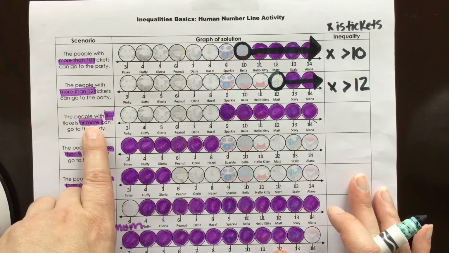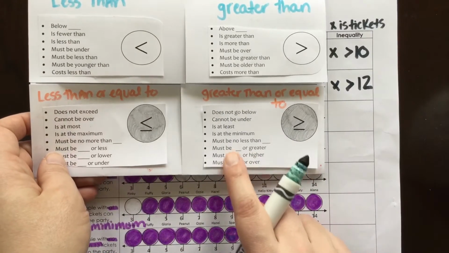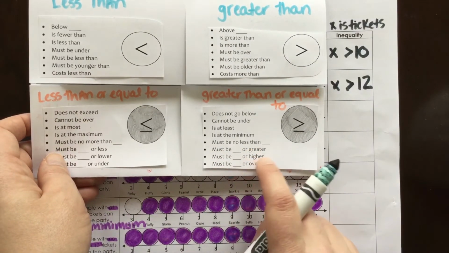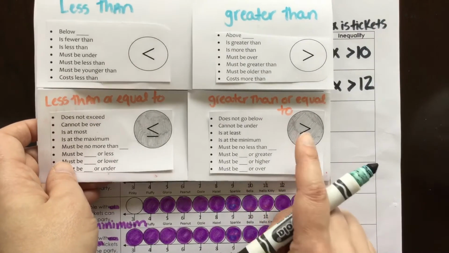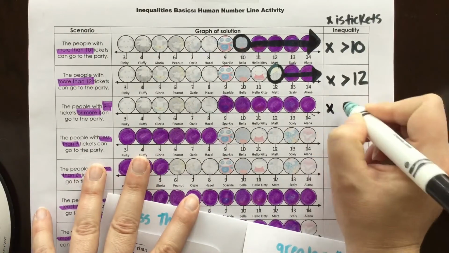People with 9 tickets or more can go to the party. That is similar phrasing to this. Must be something or greater, something or higher, something or more would also fit. So I'm going to use the greater than or equal to symbol.